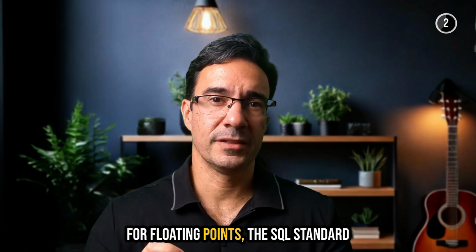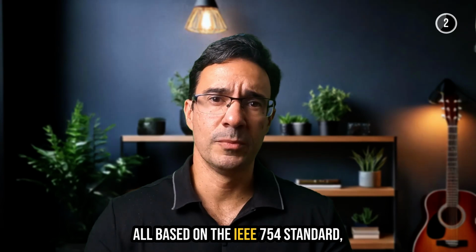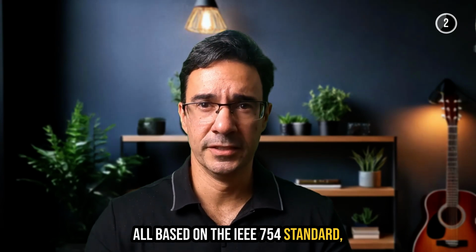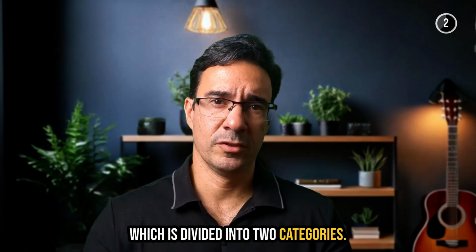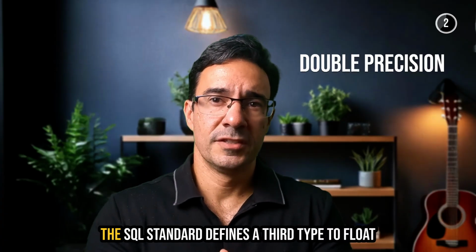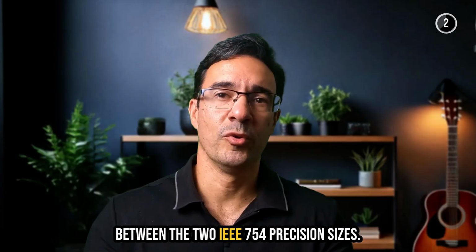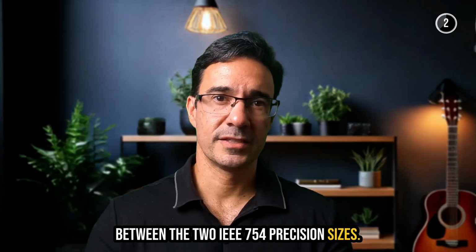For floating points, the SQL standard defines 3 different data types, all based on the IEEE 754 standard, which is divided into 2 categories, single precision and double precision. The SQL standard defines a third type to float between the 2 IEEE 754 precision sizes.